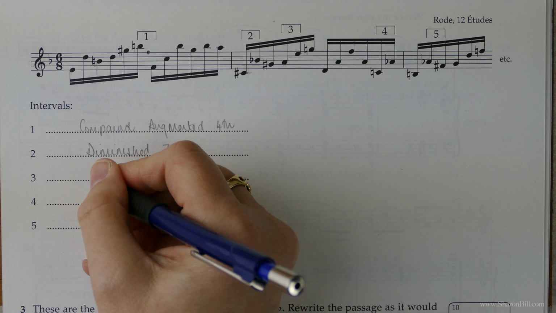And then we have A flat, so we've made it smaller, that's a minor third. And then by raising the lower note, we've made it smaller again, and so it's now become diminished. So we have a diminished third there. There we go. Let's move on to the next question.